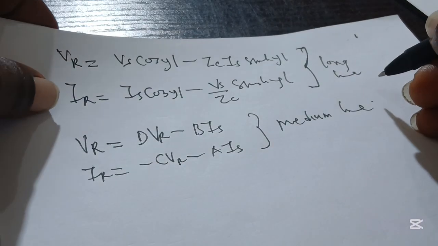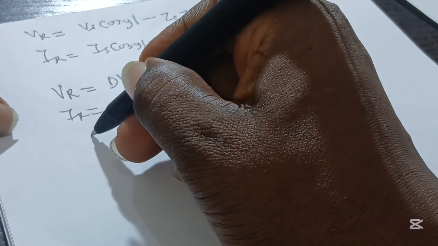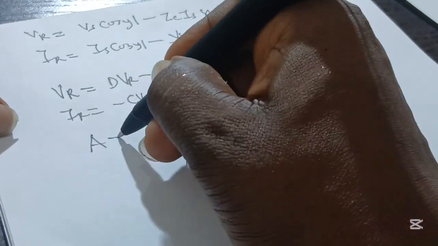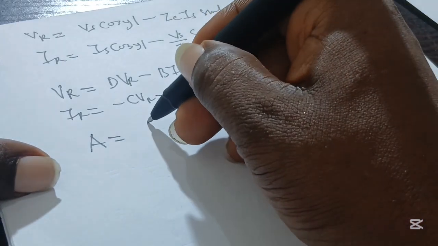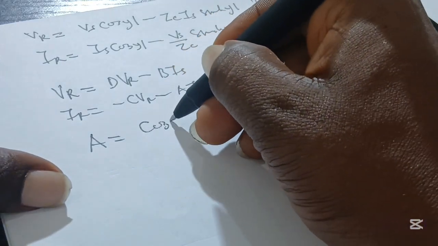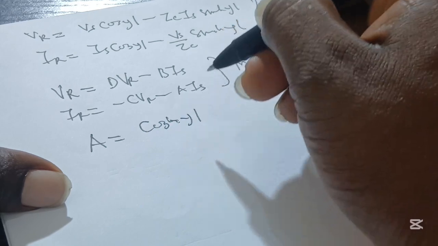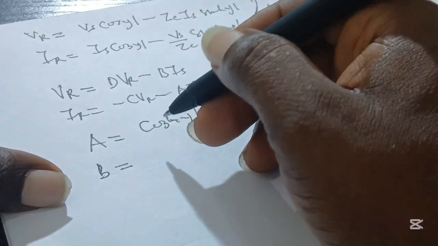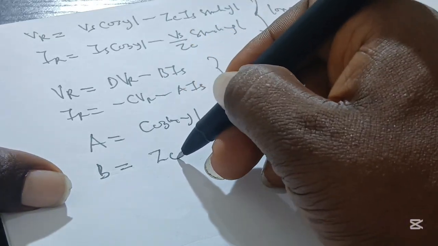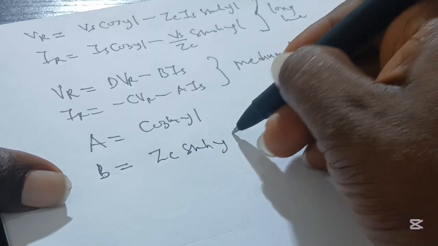When we compare this, we realize that for a long transmission line, A is actually cosh YL, whereas B is ZC sinh YL.